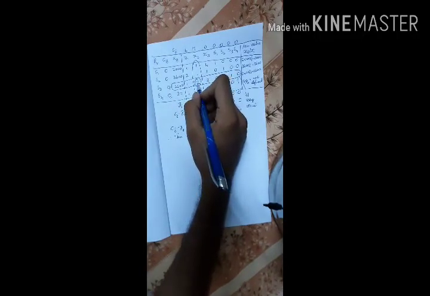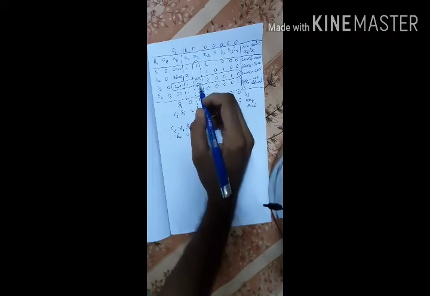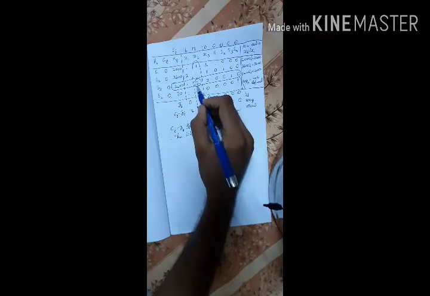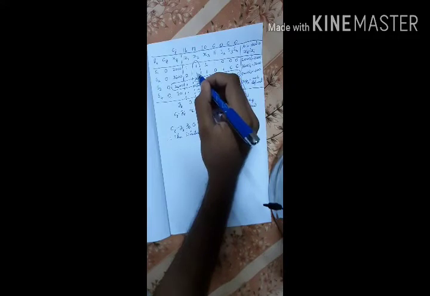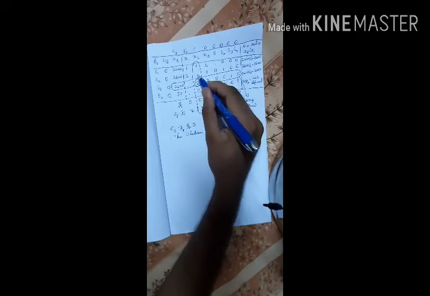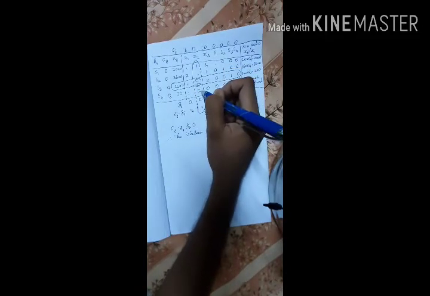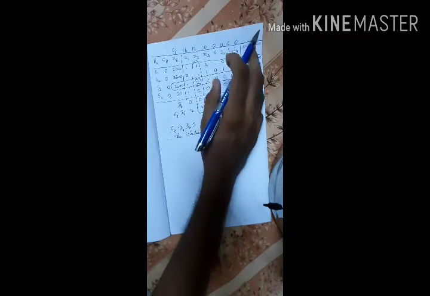The next step is the formation of the next simplex table. So for that the key element should be equal to 1 and the values above and below the key element should be equal to 0. Is that clear? We have to make this value as well as this value 0.